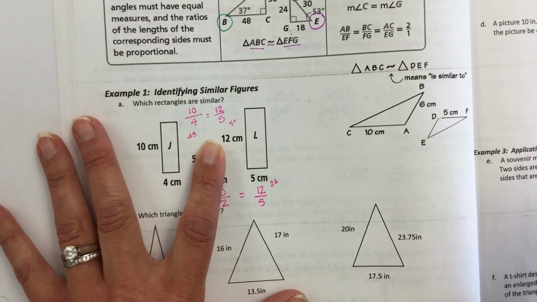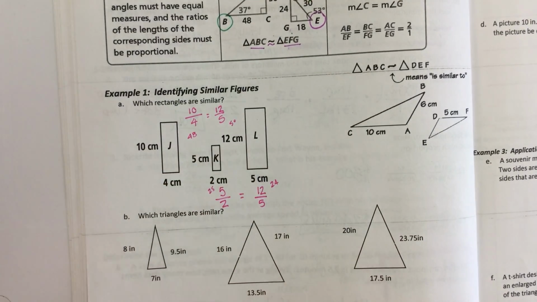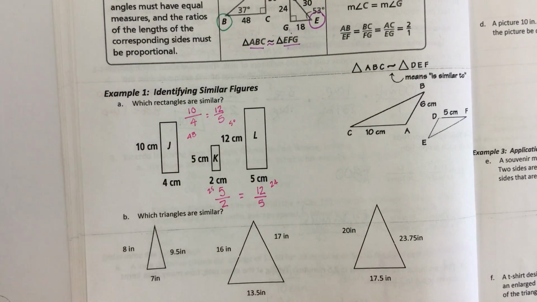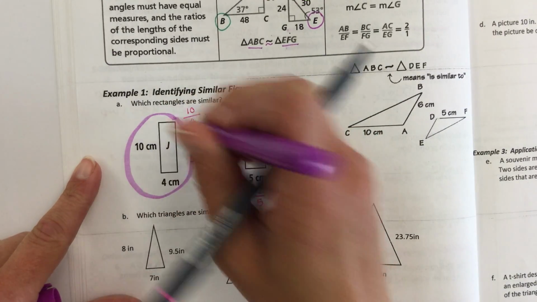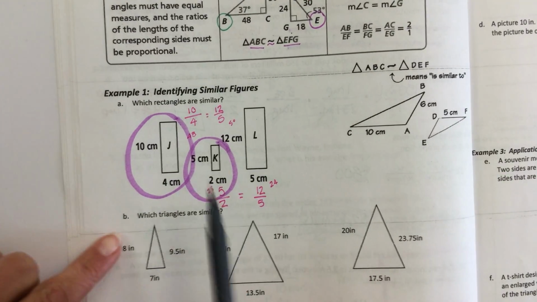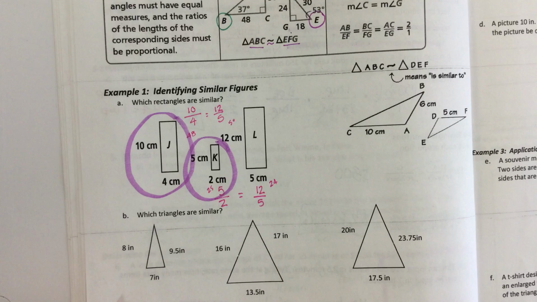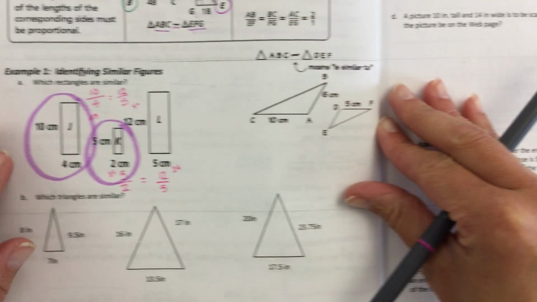No. No, but they're really close, but they're not quite. So what we did is we just went through all of the ones and we ruled out which ones were similar and which ones were not. The two that are similar ended up being the ones that were the most obvious. Okay, the same thing, if I doubled the long side, I doubled the short side. Sometimes they're not obvious. Okay.